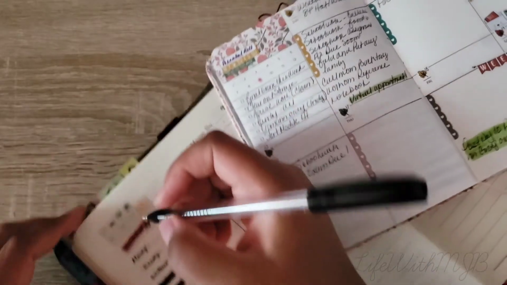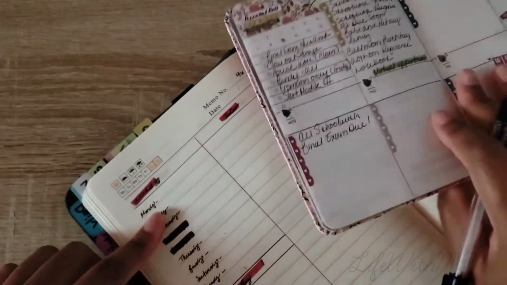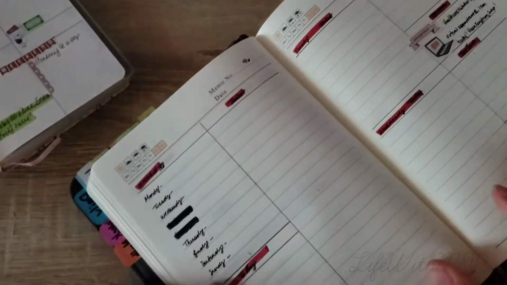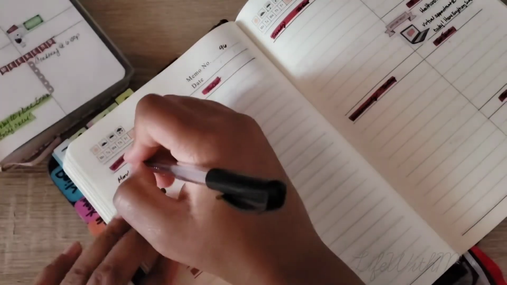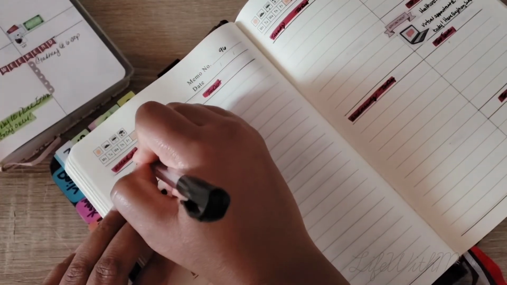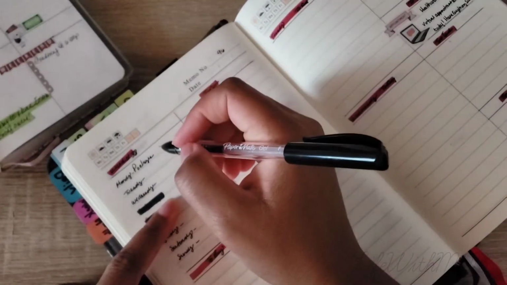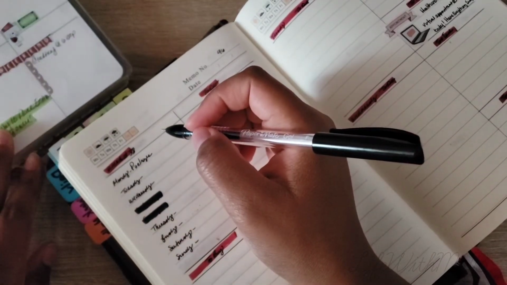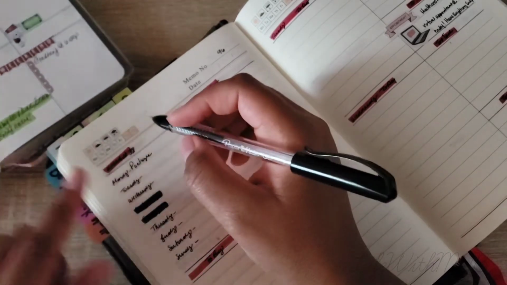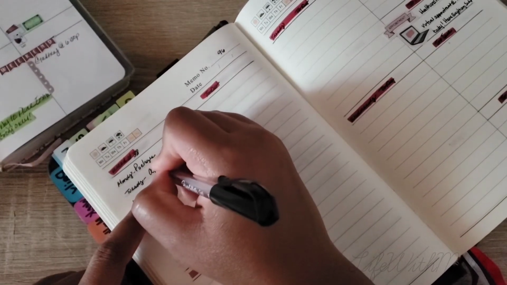But Monday I have packages, so I'm going to write packages. I'm going to set that to the side because we already saw it. So packages. And then Wednesday, like I mentioned, Tuesday is the appointment.